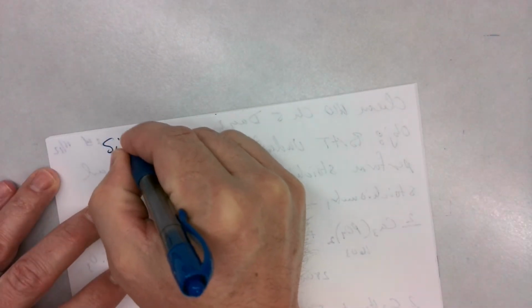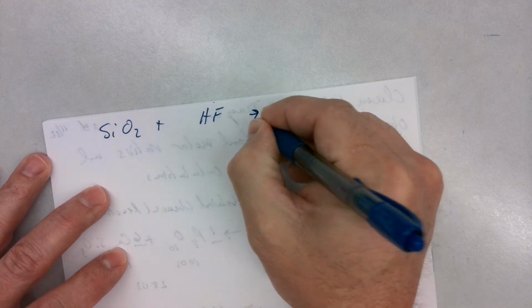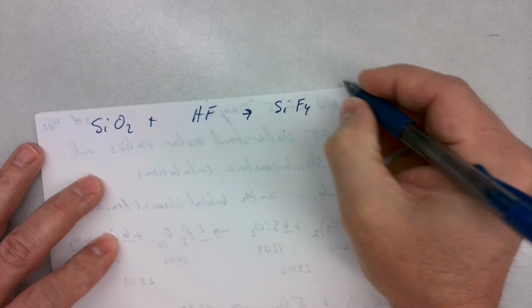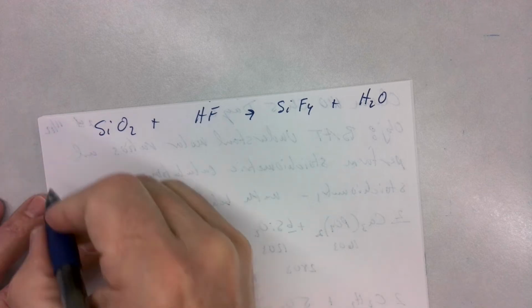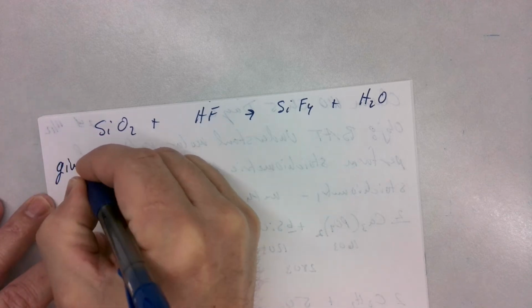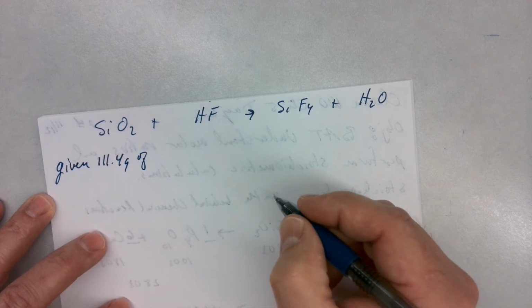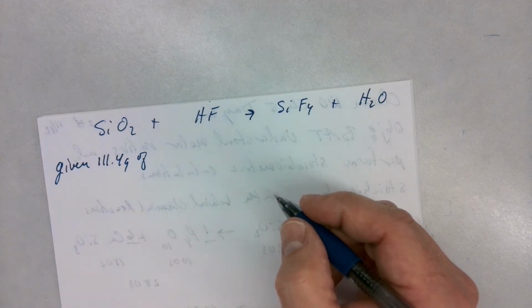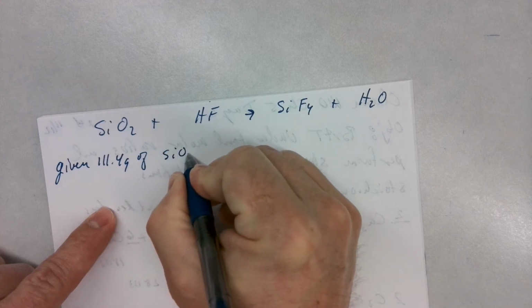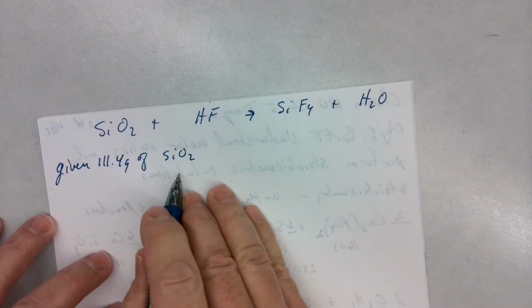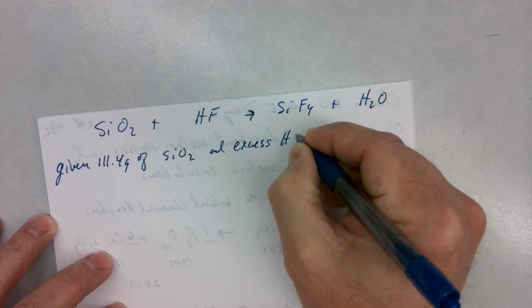Okay, now, let's say I did this one. So I got SiO2 plus HF yields SiF4 plus H2O. And it says, given 111.4 grams of SiO2 and excess HF.